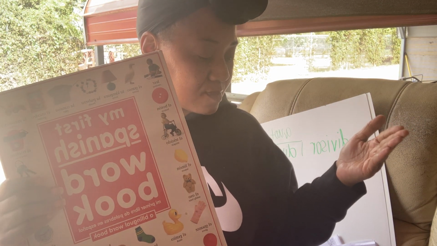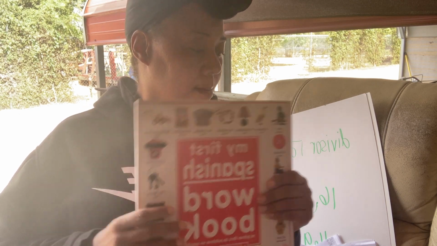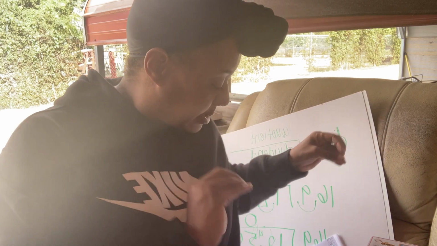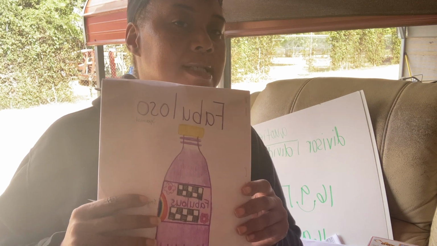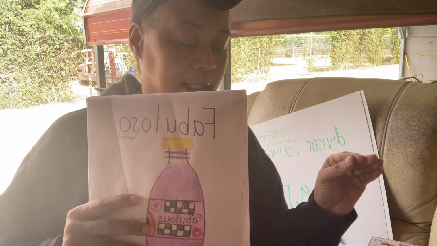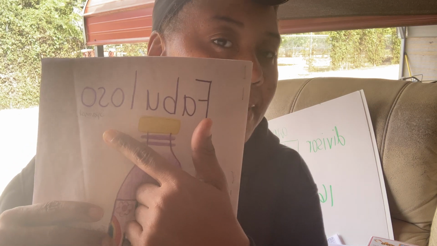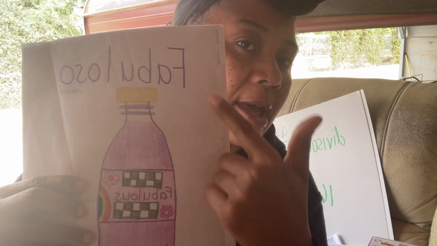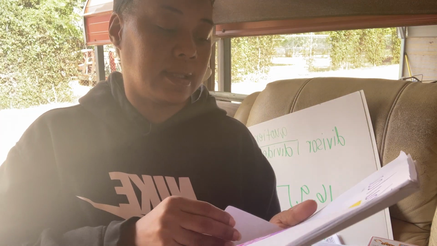That's the thing. So, this is the book that we've been using for Spanish, because we have basic Spanish. But I still incorporate that in the entire project. So I'm going to go back to my example. I do it with them because I want to show them how their work should look. But the name of this is Fabuloso. But you see what I put on here? I put fabulous. And then you have Spanish, and then you have English. That Fabuloso means fabulous in English.